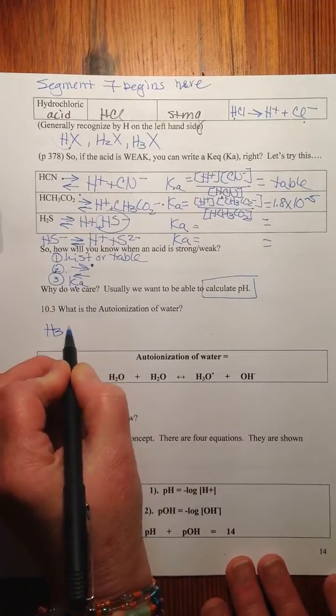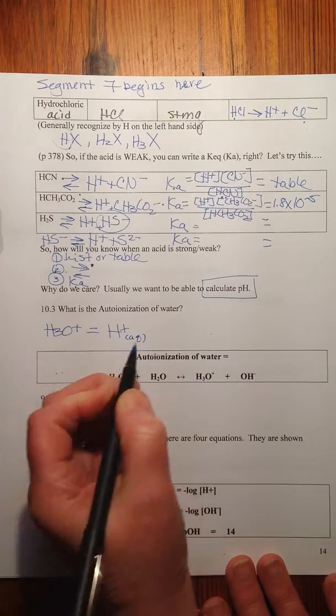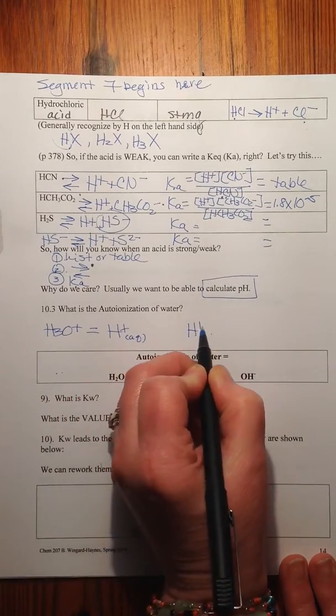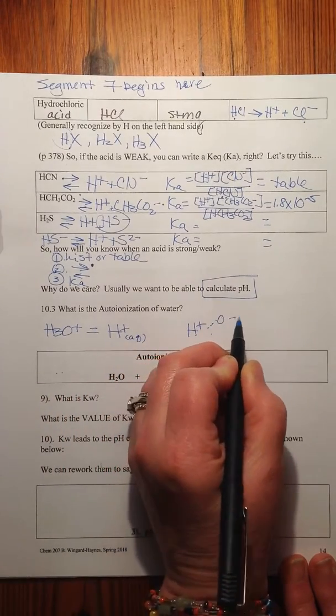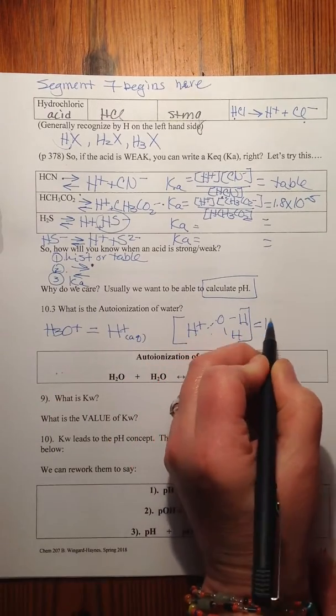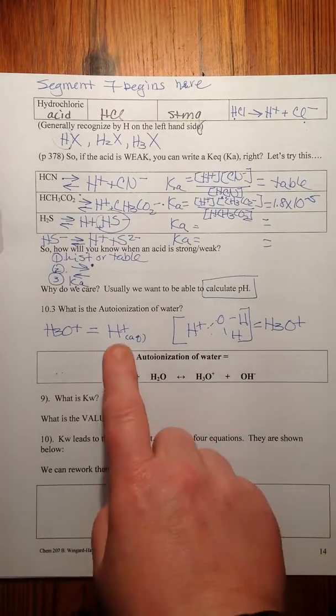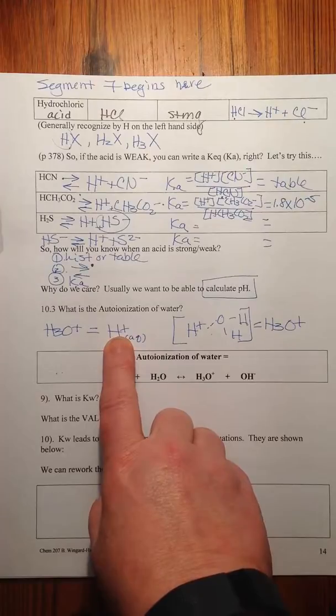Now H3O plus really means H plus aqueous, right? We have an H plus, and we have some water, and that's how we get our H3O plus. Okay, now H3O plus is called hydronium ion, but it's really code for H plus, which means acid.